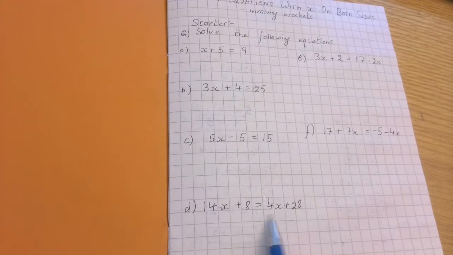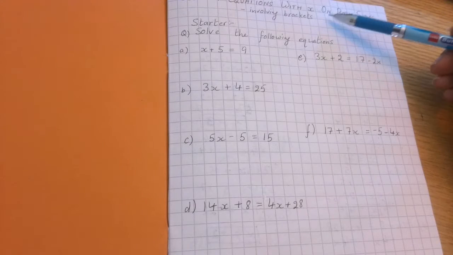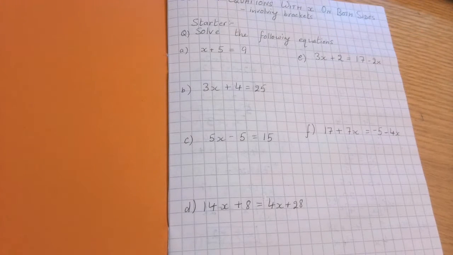Okay, so here you take away 4x and then you will be left with just an equation with x on one side of equal to sign. So try these equations. Pause the video here, and when you finish, come back to it so that we can discuss the answers and then move on to something which involves brackets.